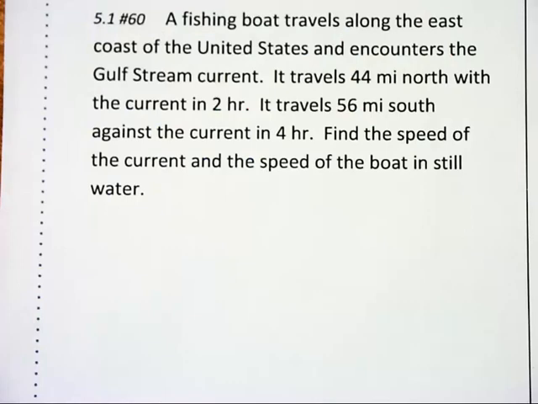plumber. A fishing boat travels along the east coast of the United States and encounters the Gulf Stream current. It travels 44 miles north with the current in 2 hours, and it travels 55 miles south against the current in 4 hours. Find the speed of the current and the speed of the boat in still water.